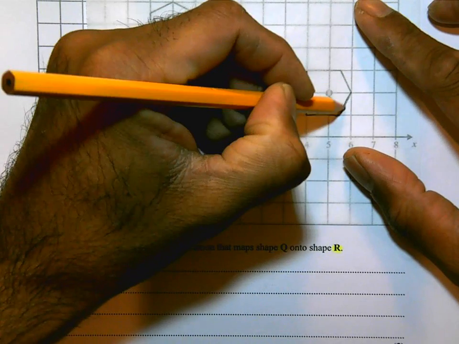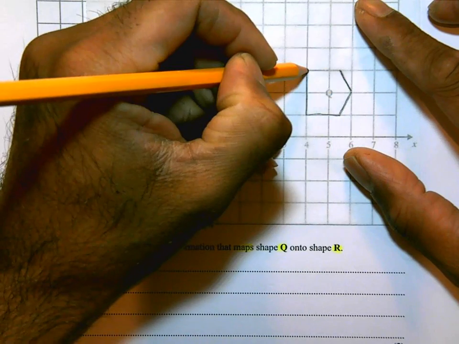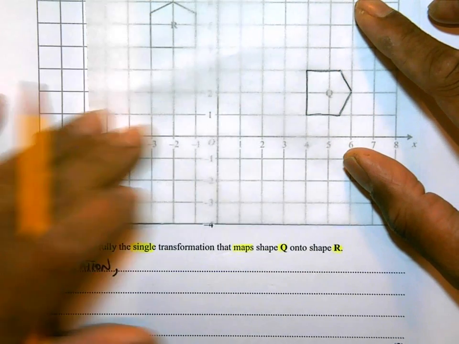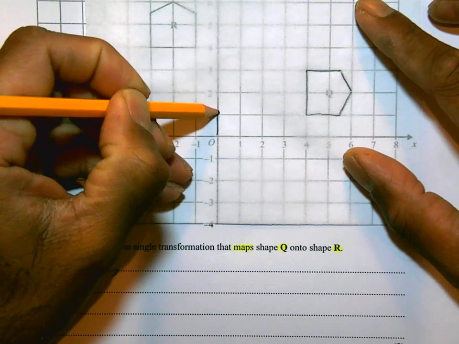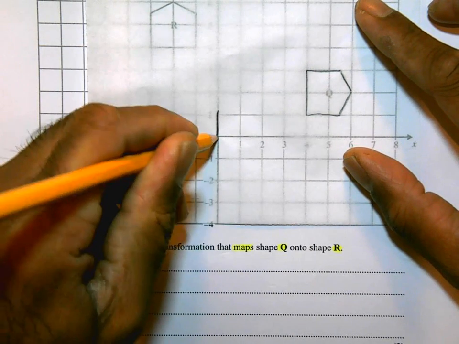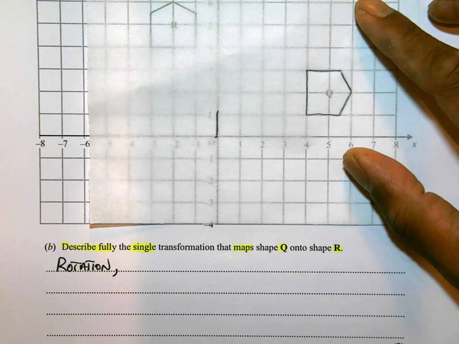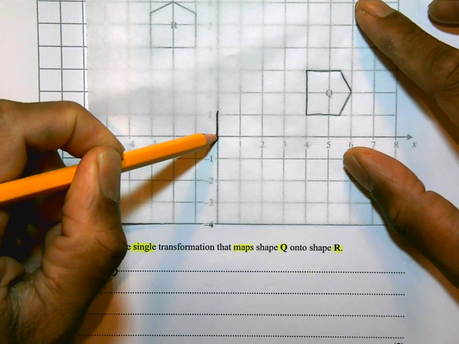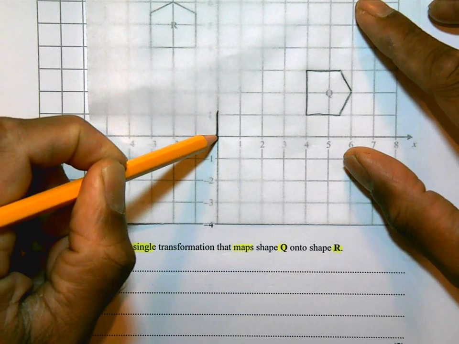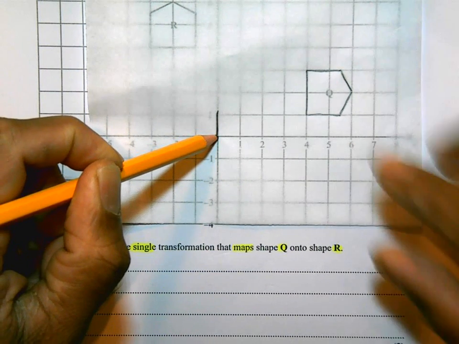It's not going to feature part of the question, but I always use the origin as my center of rotation initially. In most questions it is, in the other question it might not be. But if we try this, I've drawn that line there to help me work out what angle I'm turning through.